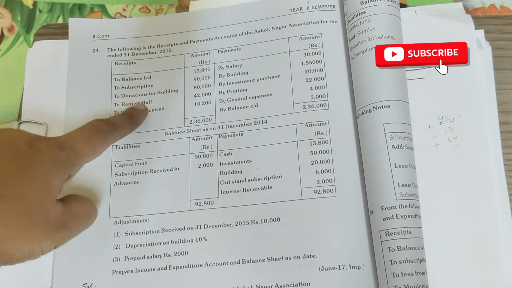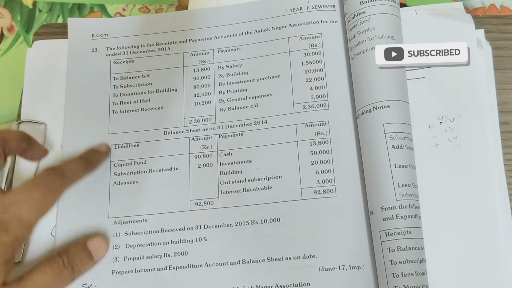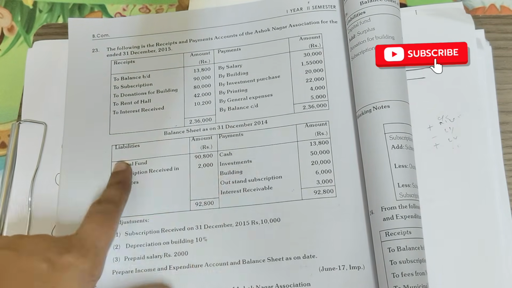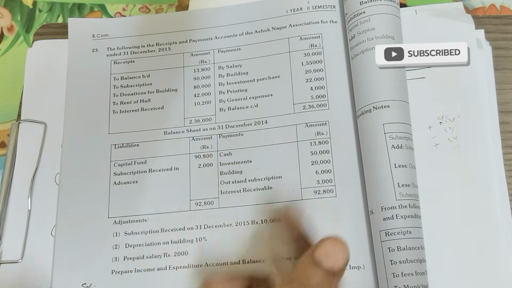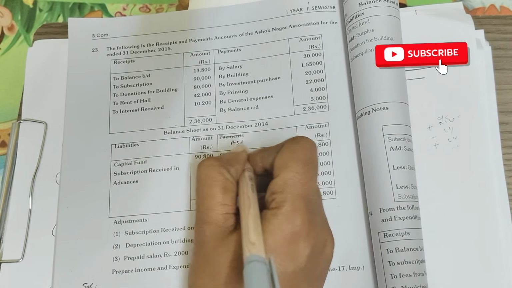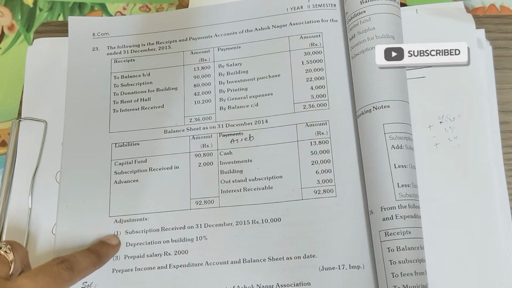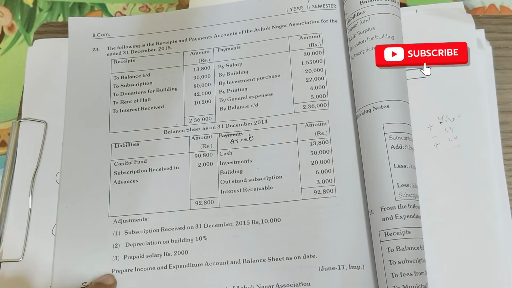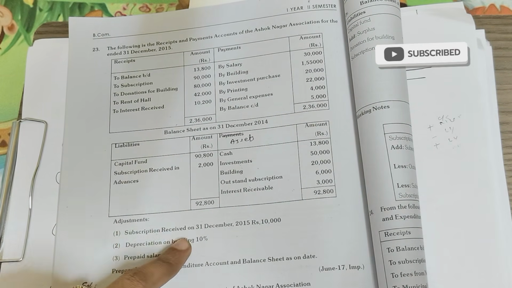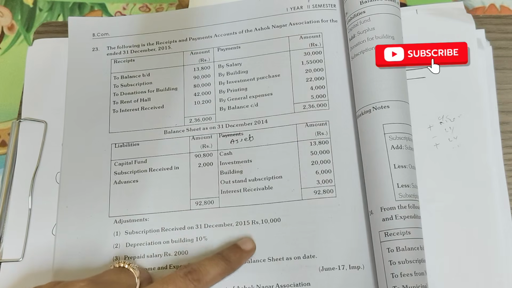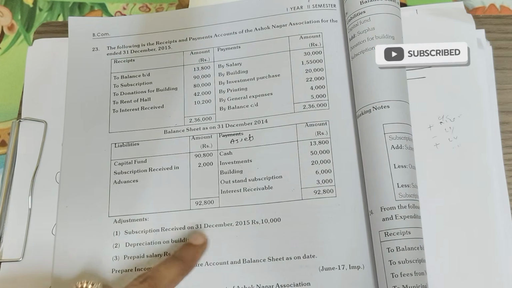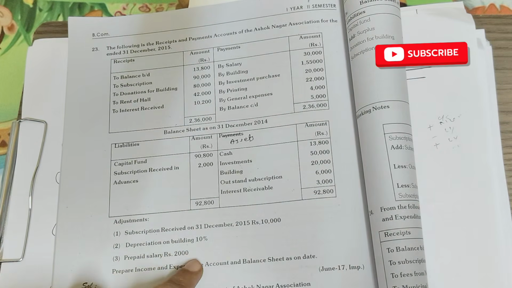See here. Here we have receipts, here we have payments. After that, here is given the balance sheet, liabilities, assets. Okay. Liabilities and assets. And here adjustments are also given. So what are the adjustments given here? Subscription received on 31st December 2015, 10,000 rupees. Depreciation on building, 10%. Prepaid salaries, 2,000.